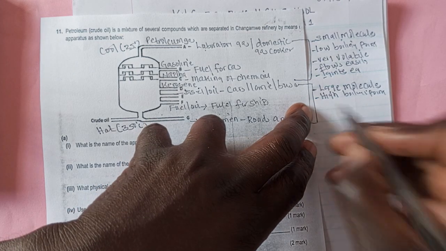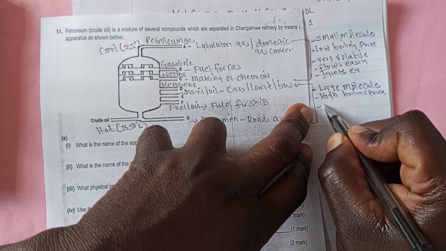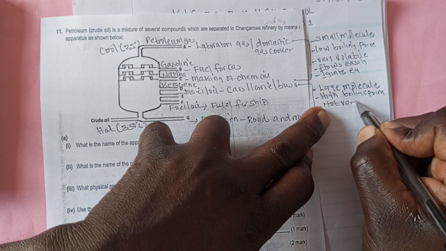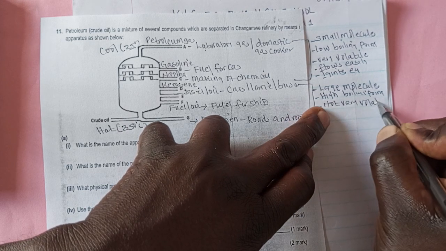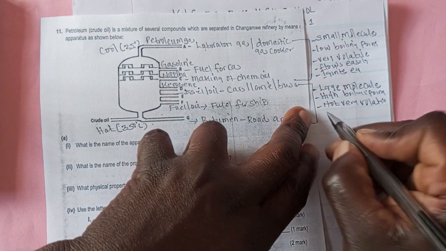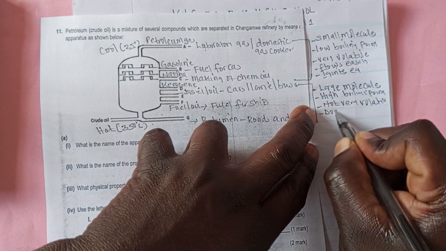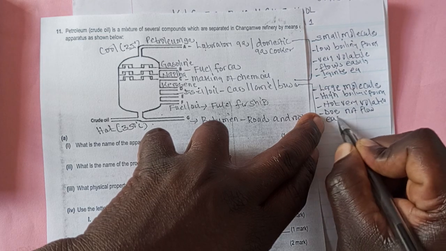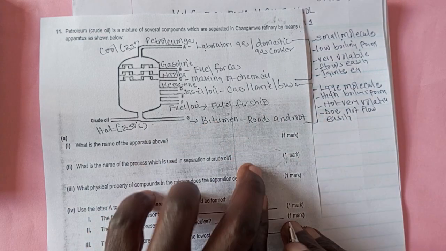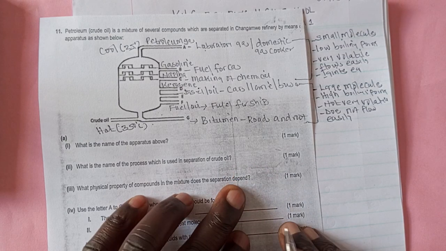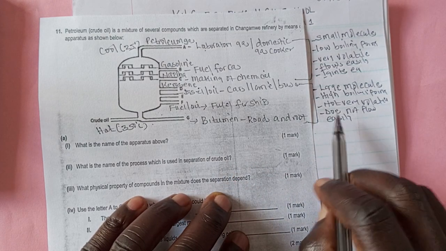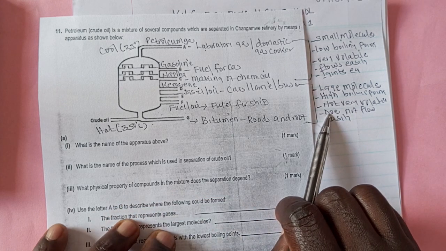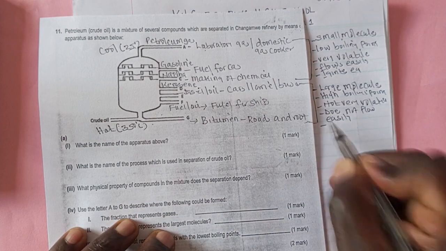They are not very volatile, they do not flow easily, and they do not ignite easily.